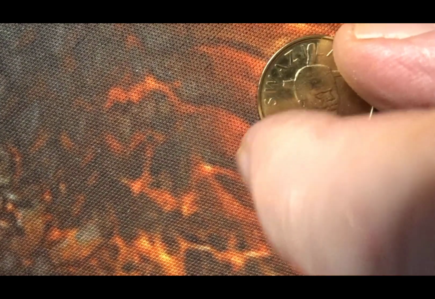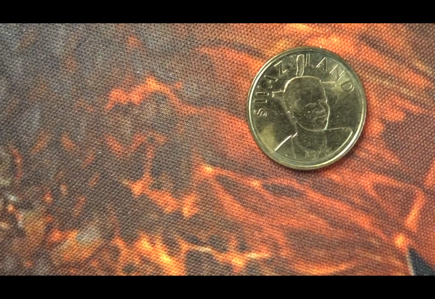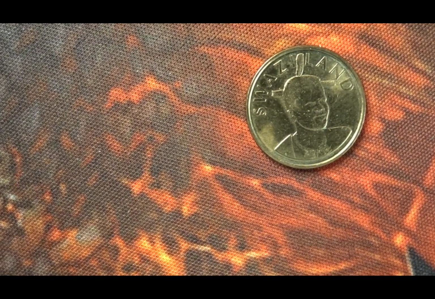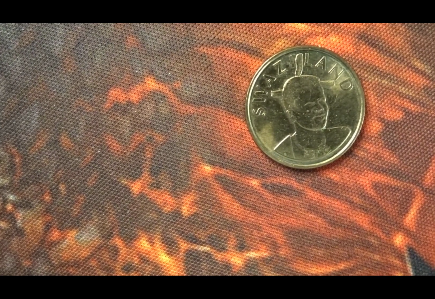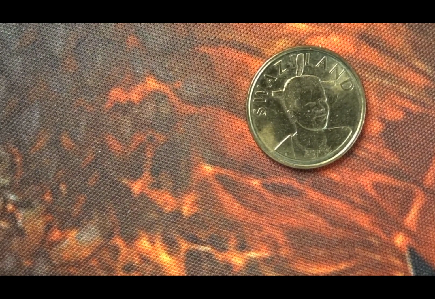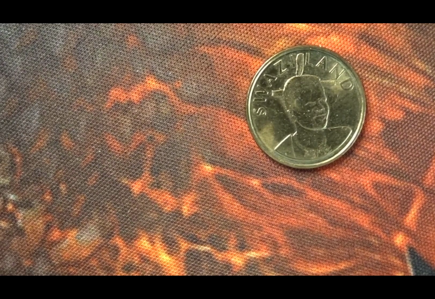Next one is a Lilangeni, and it's a 2015 coin.